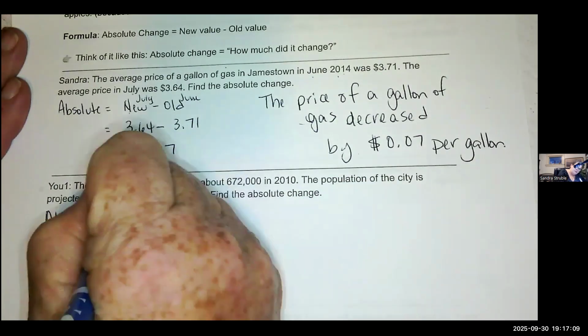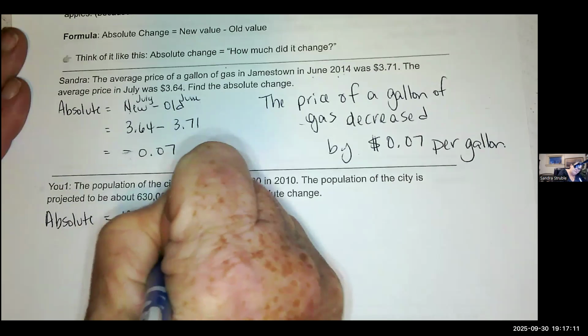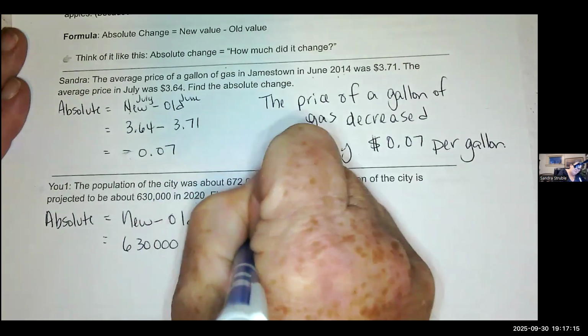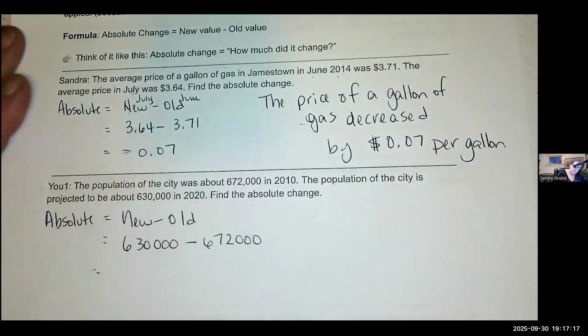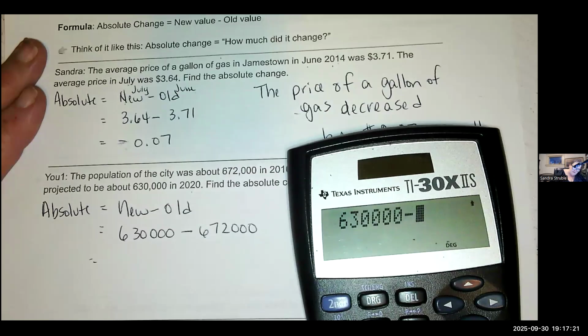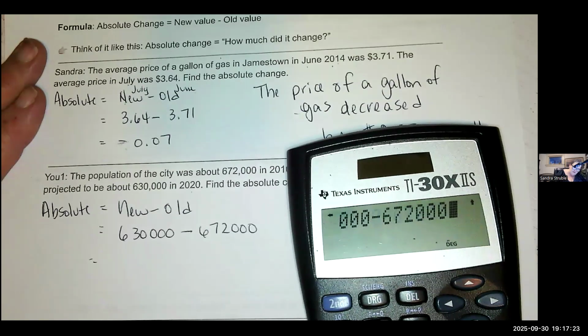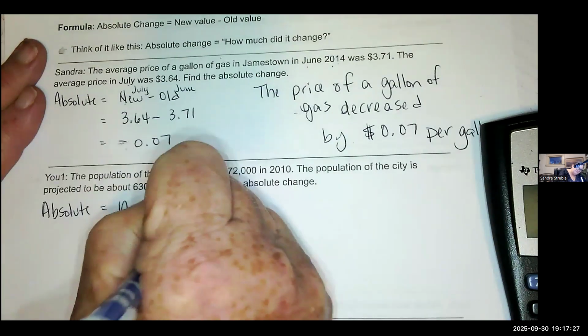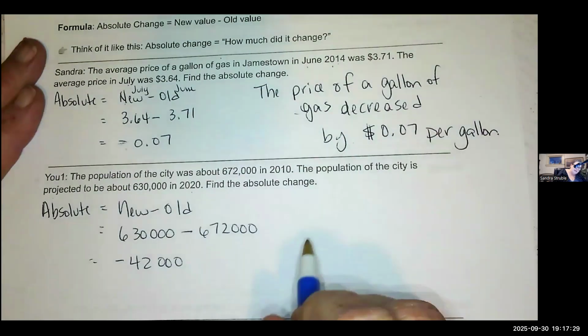So 630,000 minus the old value of 672,000. Just subtract those two. And I get negative 42,000. So this has to do with the population.